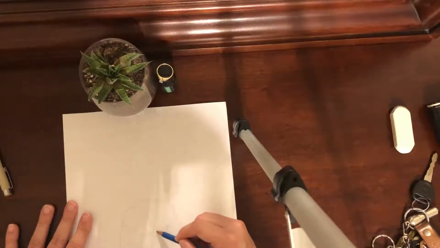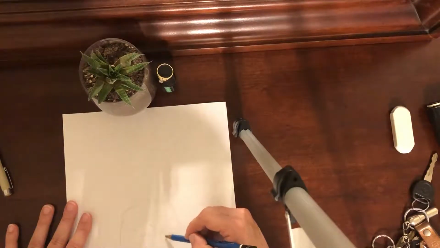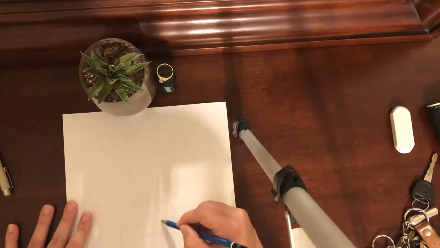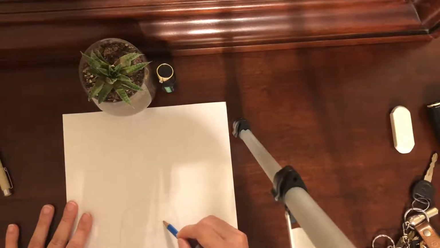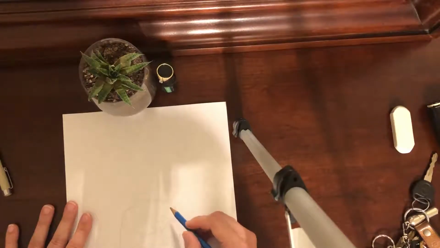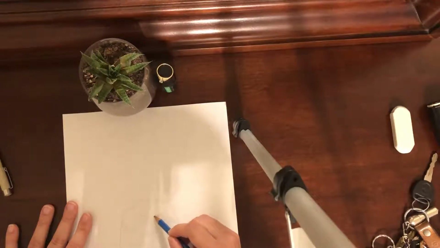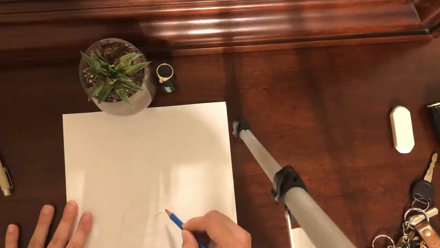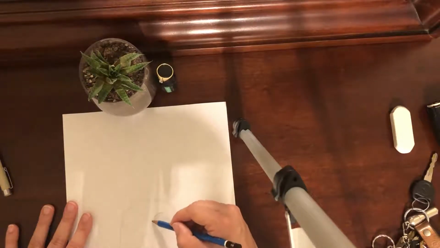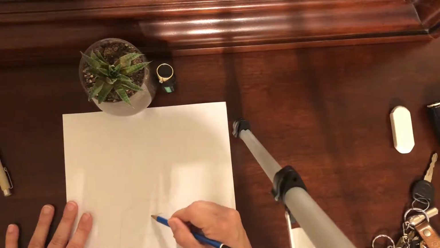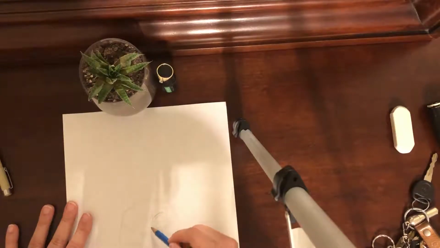So as I draw, I will list out some of the elements of art and principles that I am drawing, and you are to take note of those things. So first of all, I have line. It's kind of hard to draw something if you do not have line. It is possible, but we're not gonna get too far into that.